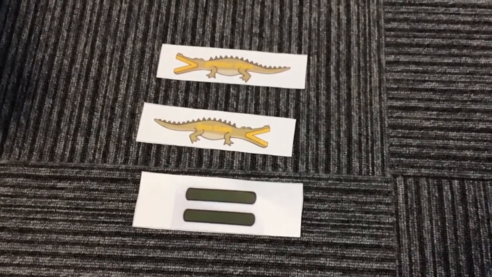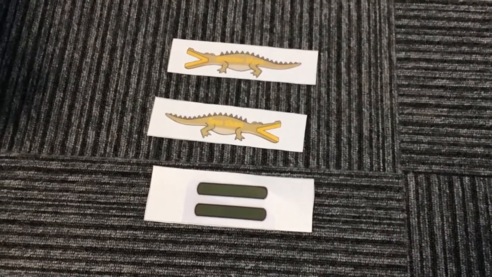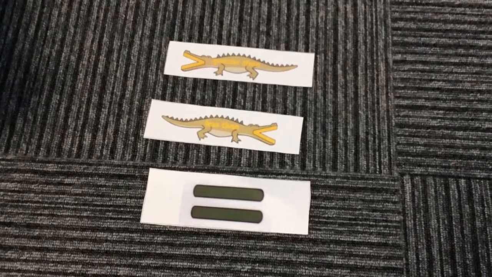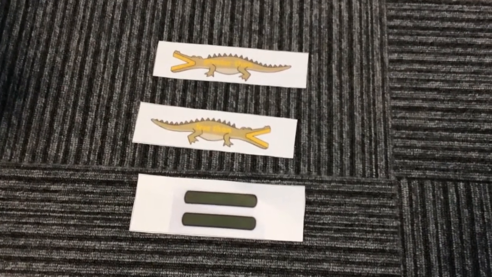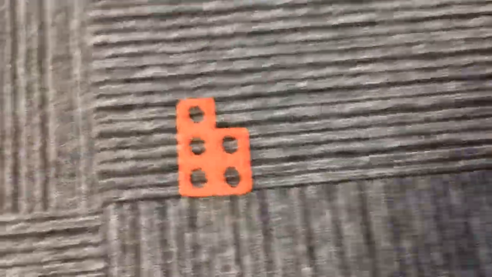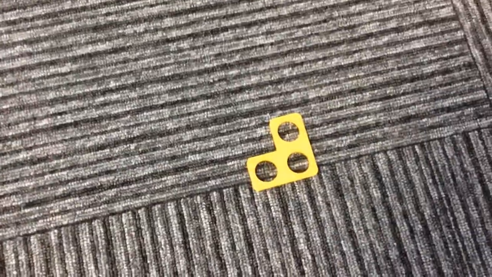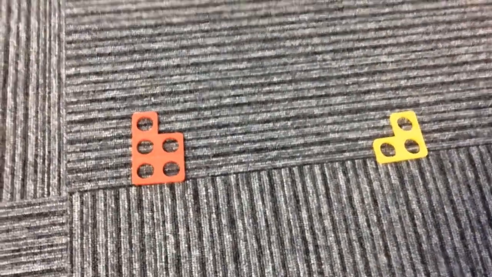Now, when using concrete apparatus, what we really want to do is make sure that we're confident with using these symbols. So I'm not going to go for too large numbers, so I'm going to stick with numbers that are in between 0 and 10. So numbers working up to 10. So here are my first two, and I'm using Numicon this morning. So I've got one piece of Numicon there, which represents the number 5, and one piece there, which represents the number 3. So what I want to do is, in the middle of those two pieces, put a symbol. So first of all, I'm going to work through the process.